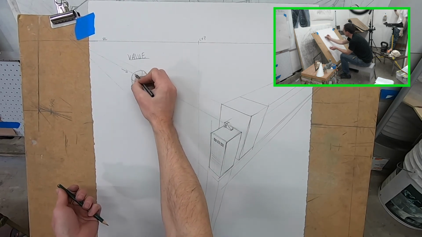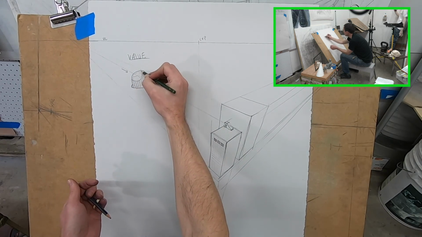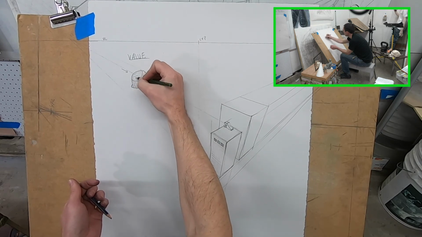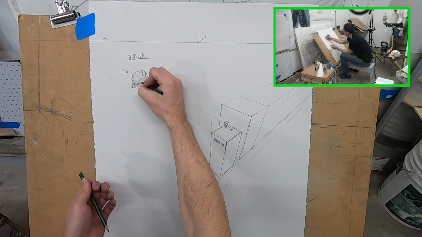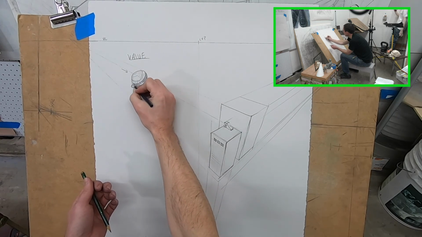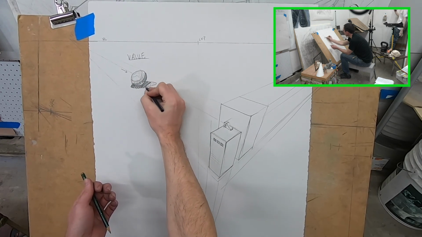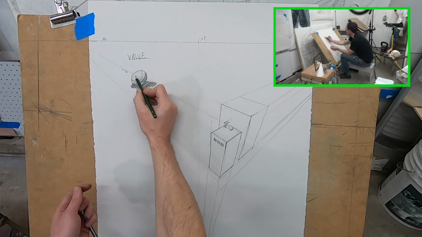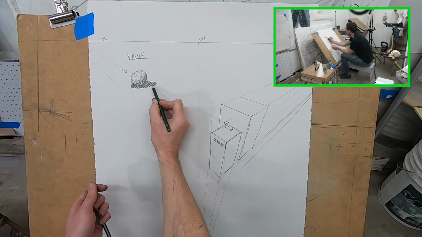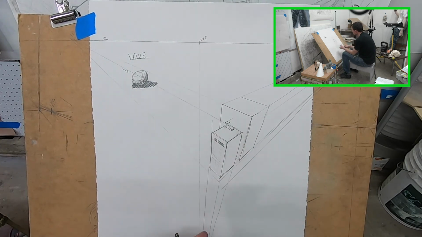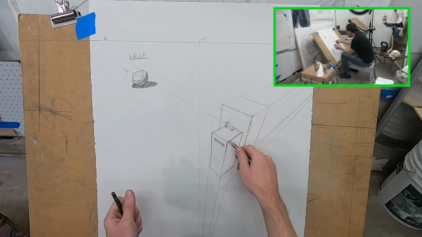Then we want to divide into 2 values in the light and 2 values in the dark, with the cast shadow to give us our highlight, light, a transition, a core shadow, reflected light, and a cast shadow.